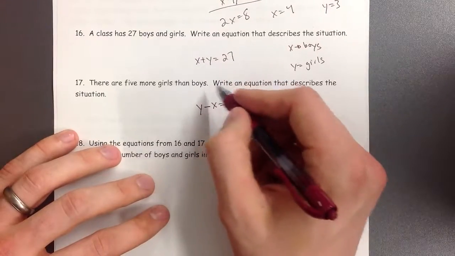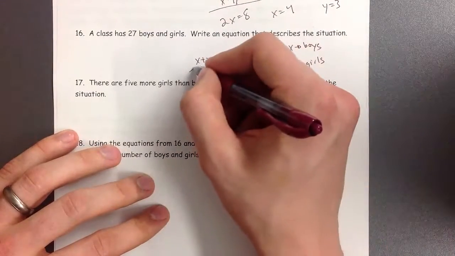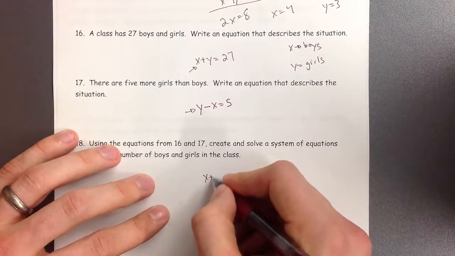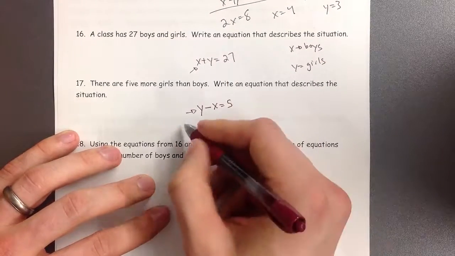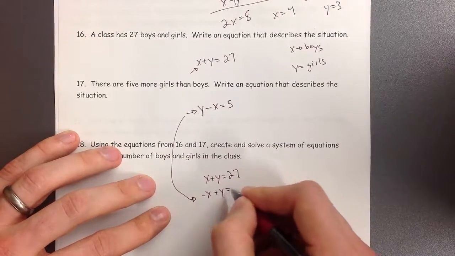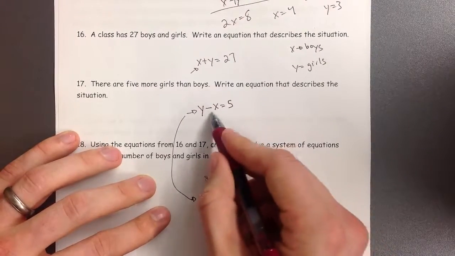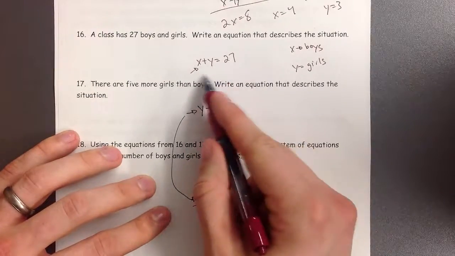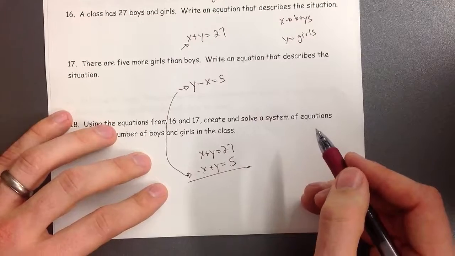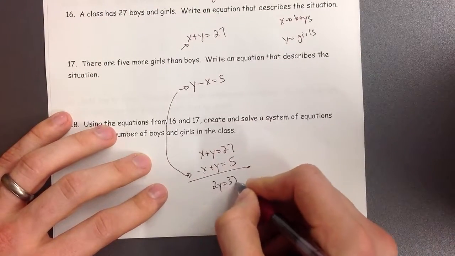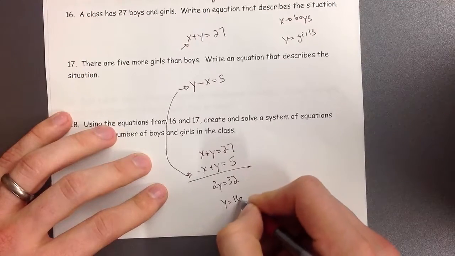This, again, sets up super nice for elimination. You will notice, though, that this is not in the same order. So when I rewrite the equations, I'll say X plus Y is equal to 27. I'm going to rewrite my second equation so that my X's and my Y's line up. My X is negative, my Y is positive, but I want them to be in the same order as the first equation so that when I line them up, elimination happens very smoothly. I'm going to get 2Y is equal to 32, and that gives me Y is equal to 16.